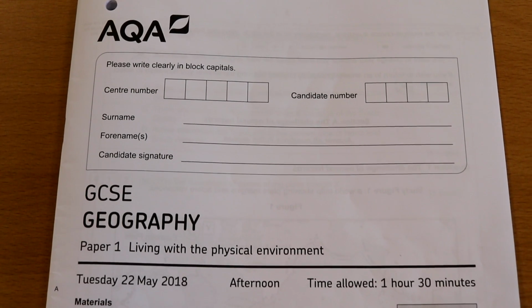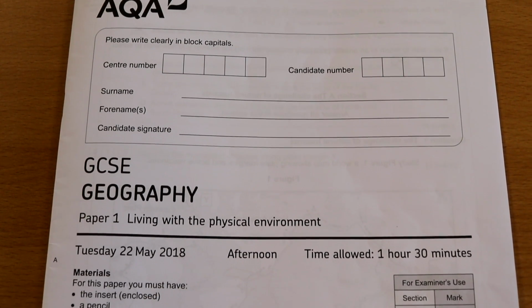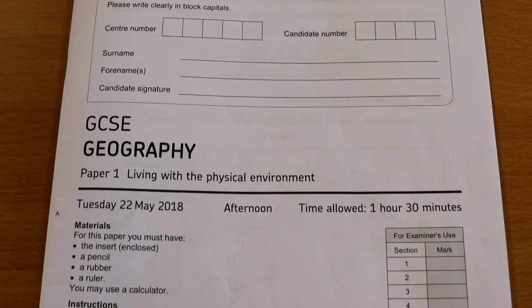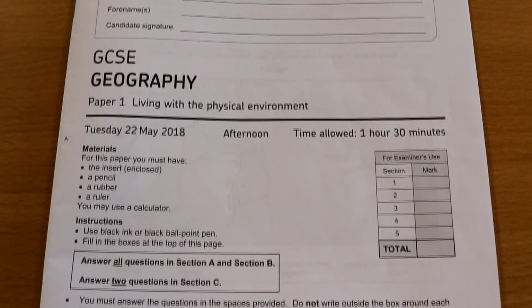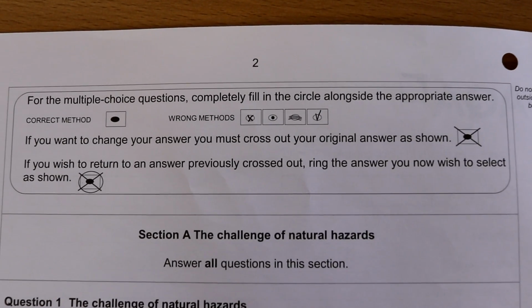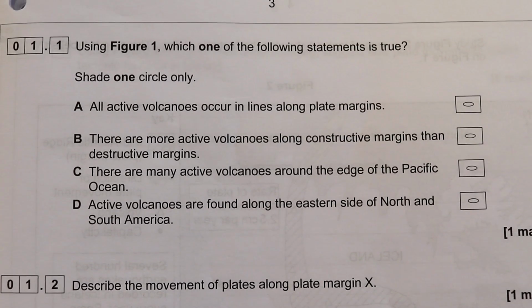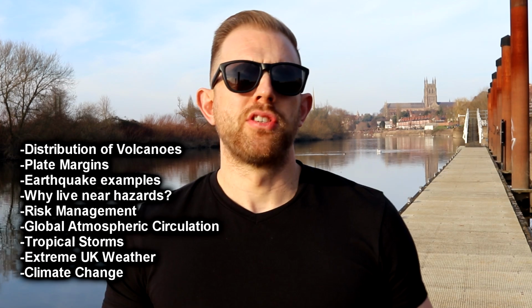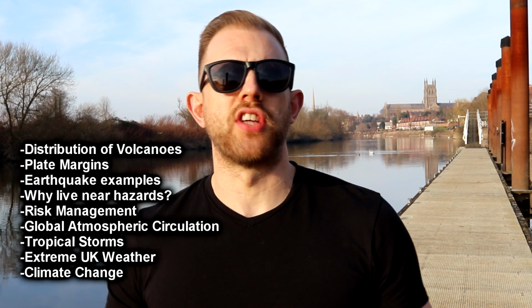The first thing I always suggest to all my students is to read the instructions on the cover sheet carefully before skimming through the entire paper. You will start with section A, the challenge of natural hazards. The section will contain a variety of different questions, from multiple choice all the way up to a 9 marker with SPAG marks available. So these are the topics you need to be revising for section A.